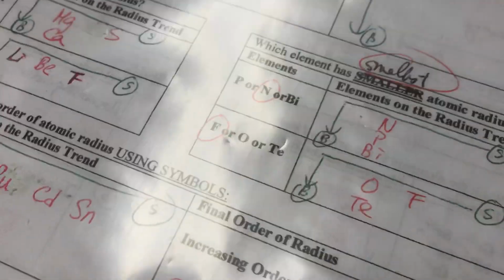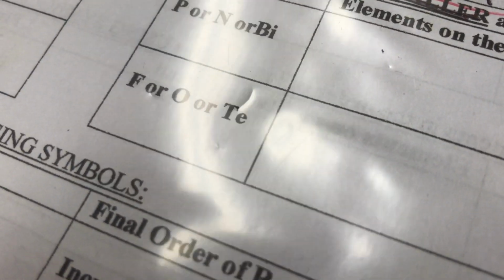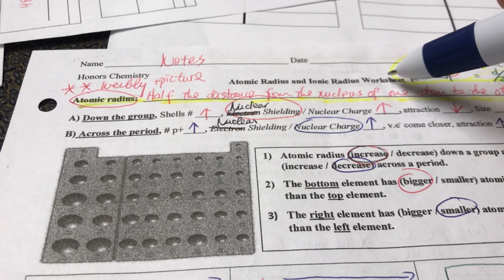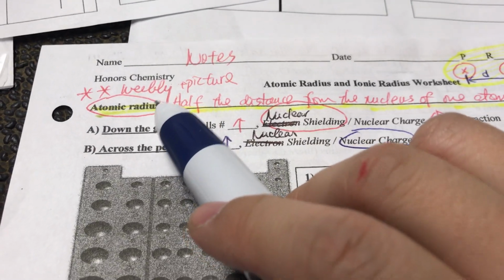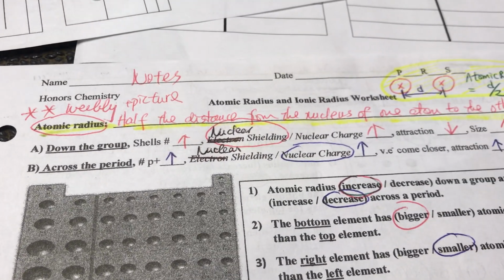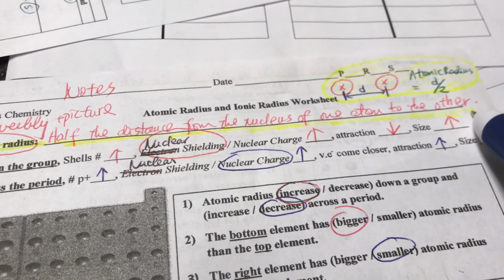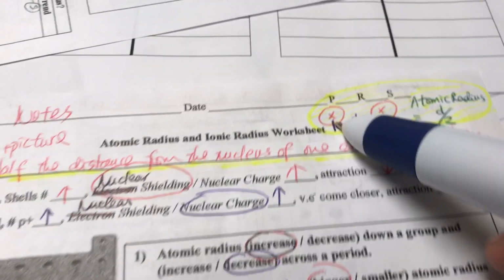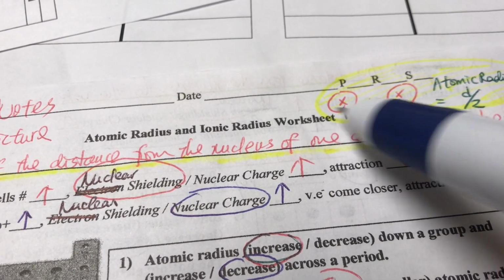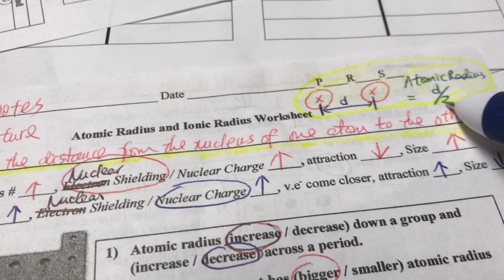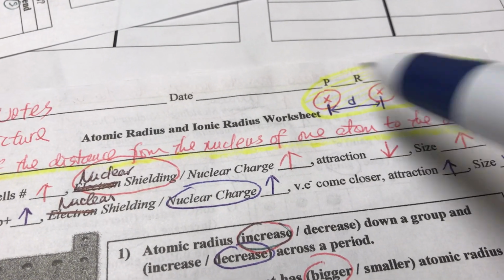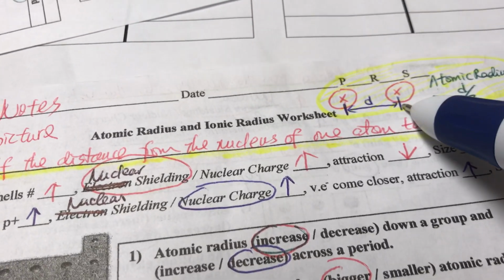So we're going to talk about today's notes. Right. So first, the atomic radius. I only read this worksheet in this video. So I tell everybody that the atomic radius definition is on Weebly, and there's a picture included. Basically, atomic radius is half the distance from the nucleus of one atom to the other. So if there are two atoms, the nucleus is in the middle. The distance between the two nuclei divided by 2 will be the atomic radius. That's the definition for atomic radius.